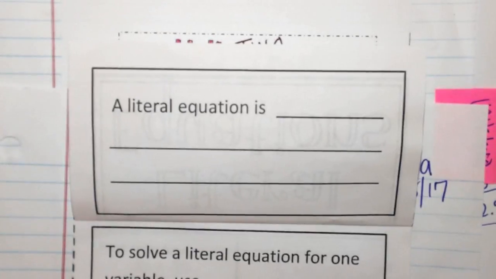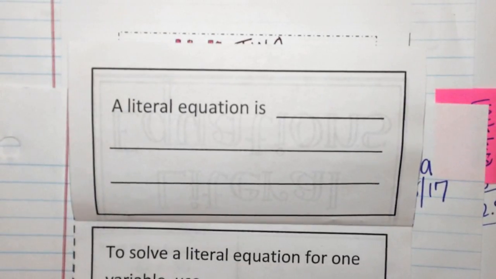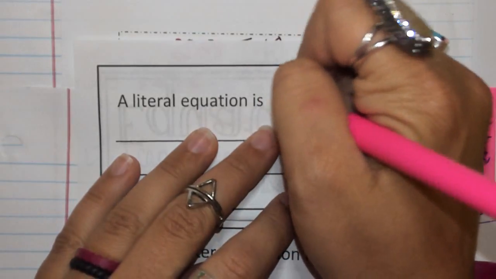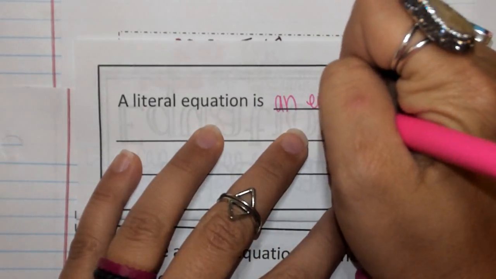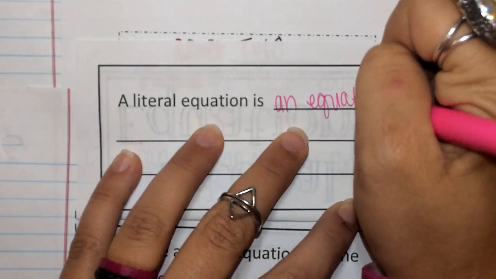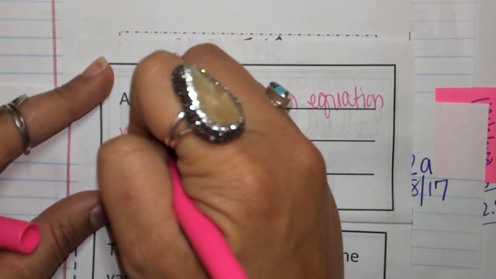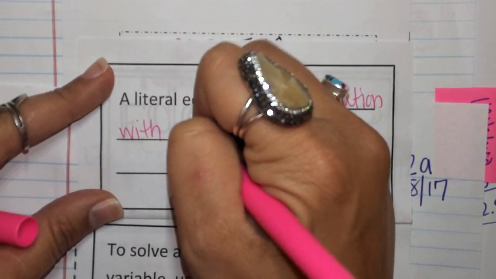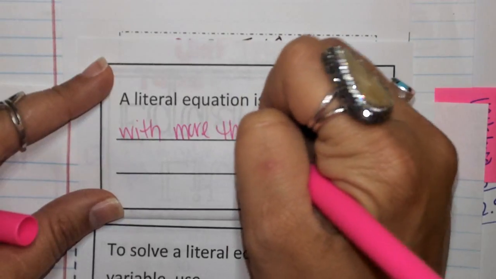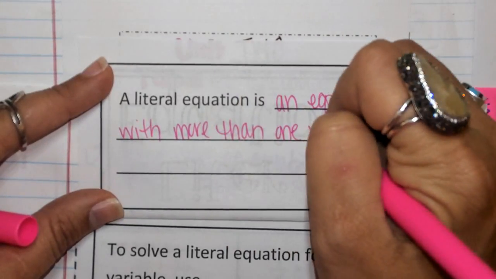A literal equation is an equation with more than one variable.